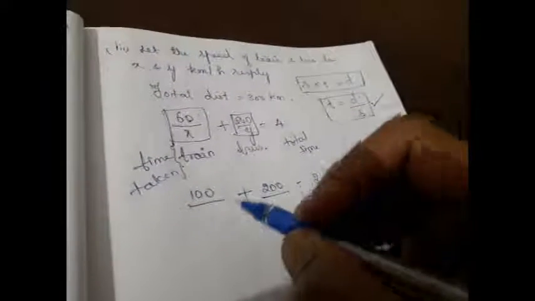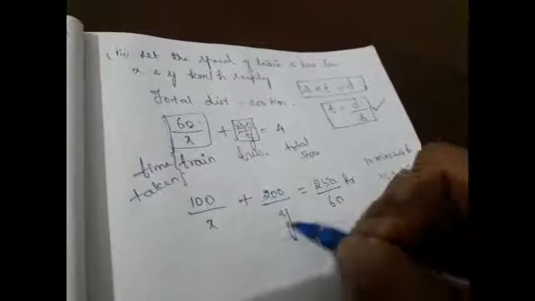How did we get 250 by 60? Because it is given 10 minutes longer than this. So 4 hours plus 10 minutes. For 4 hours it is 240 minutes. 240 plus 10 is 250 minutes. Converting into hour, 1 hour is 60 minutes. Therefore we are dividing it by 60. And here it is x and here it is y. Now this is our second equation.